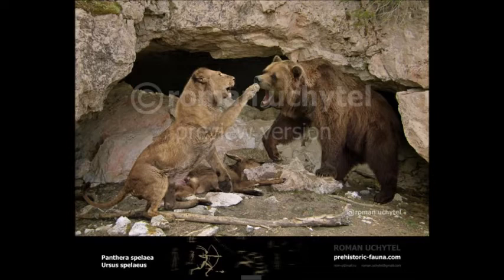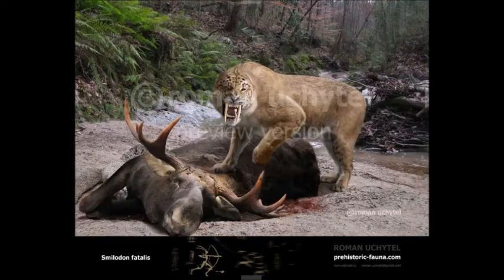Within the cave lion subspecies, this is another proof that I use today to show it's indeed a relative to modern-day lions.